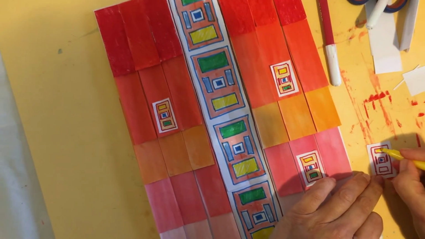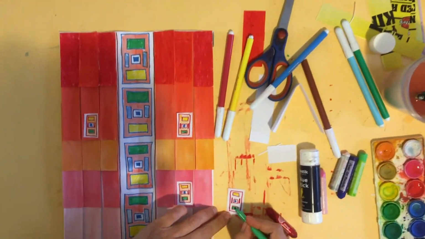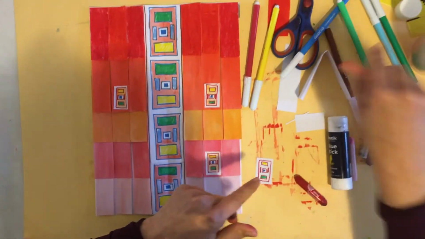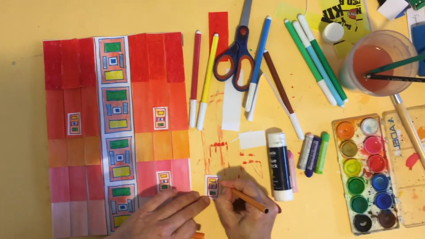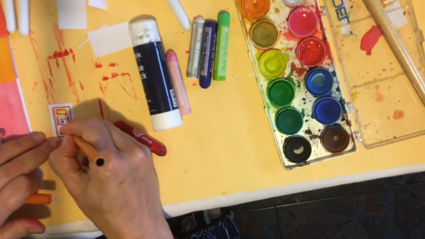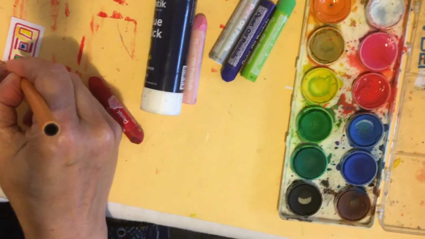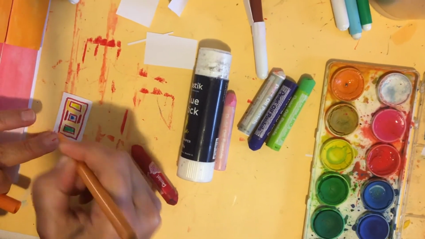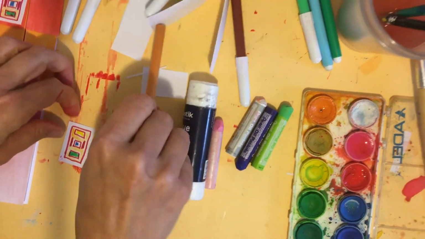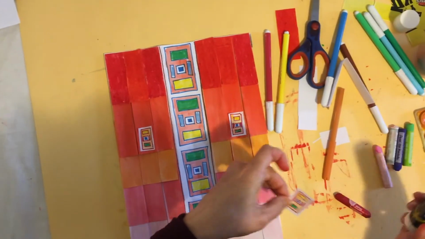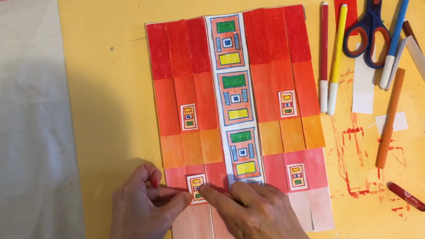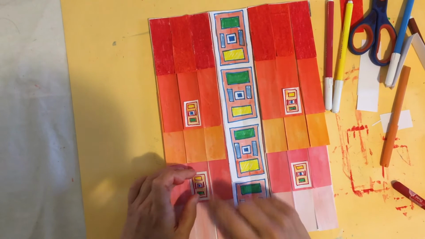I'm just using crayons for this part, guys, because it's rather small. Difficult to get in between with your paint. A little bit of my orange crayon all the way around. My little orange crayon is drying out, and even dry crayons we don't waste because it sometimes still does some interesting things, and pasting it on the other side.